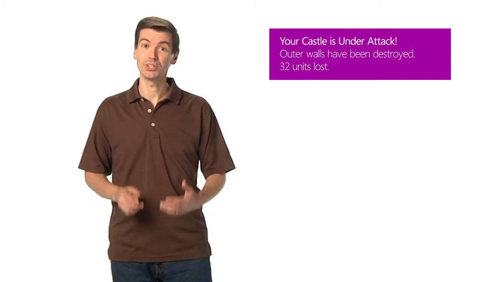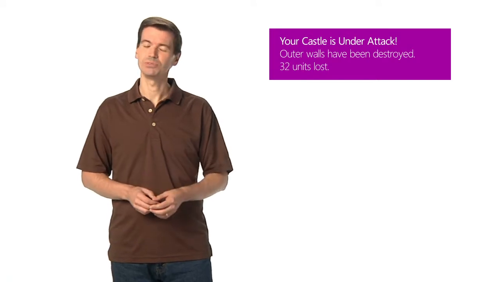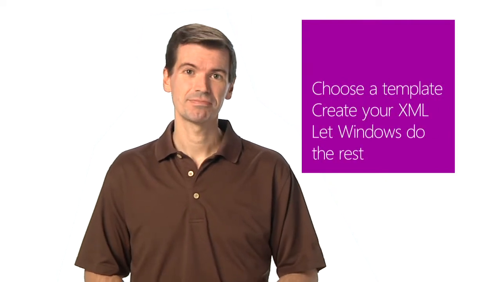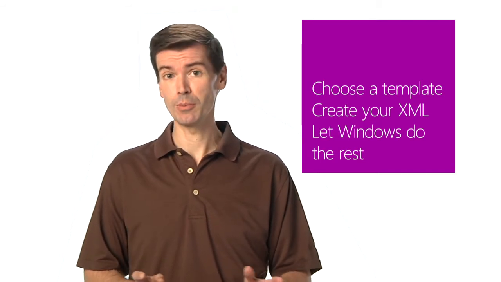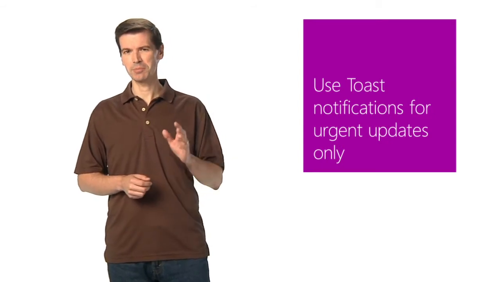As a developer, the good news is, if you've created a live tile, you already know the basics of how to create a toast notification. Simply choose a template, create your XML, and let Windows do the rest. And like live tiles, you can use the Windows Azure Mobile Services to take care of the remote work. Take care though, toast notifications are powerful, so use them only for urgent updates. Otherwise, you risk annoying the user with interruptions they don't find interesting. For example, you probably wouldn't notify a player when other players get a high score, but they'd want to know when someone beats their own high score. Send them an update, and they'll be back.